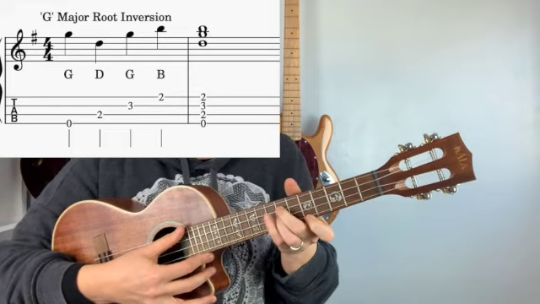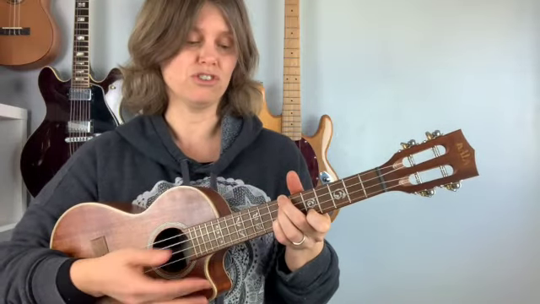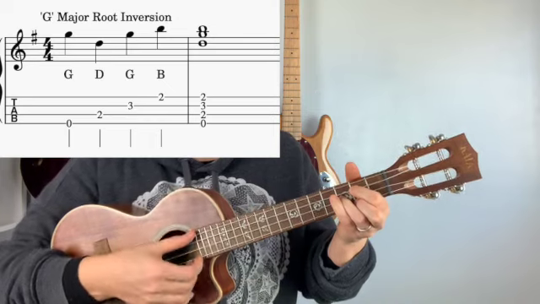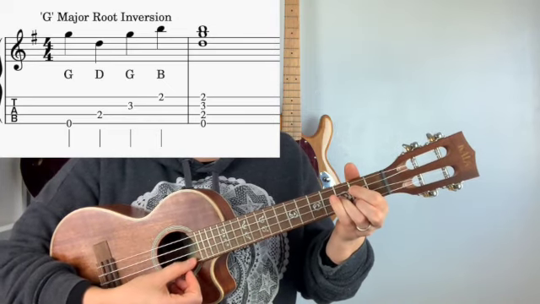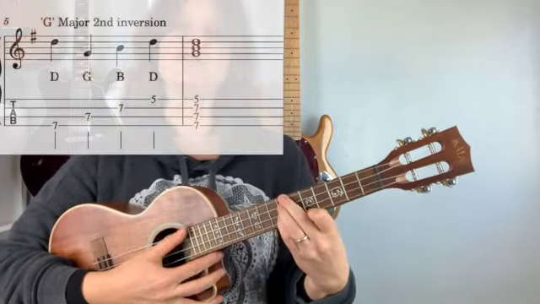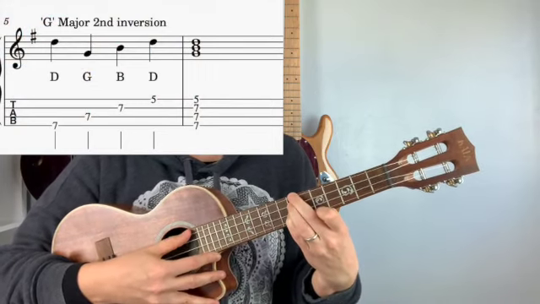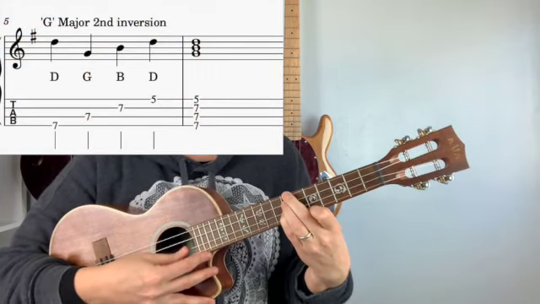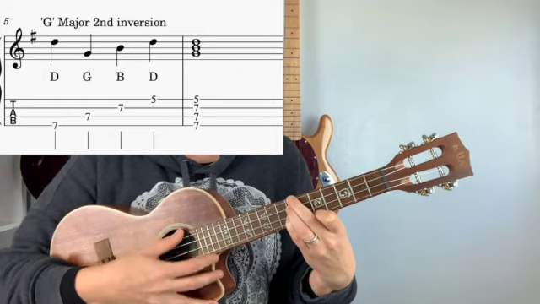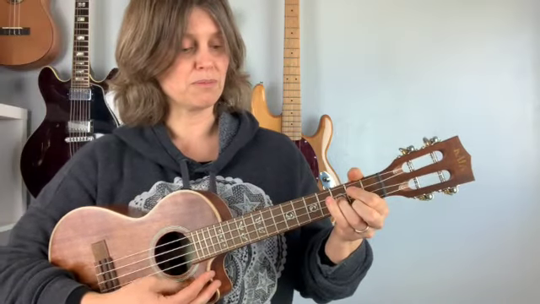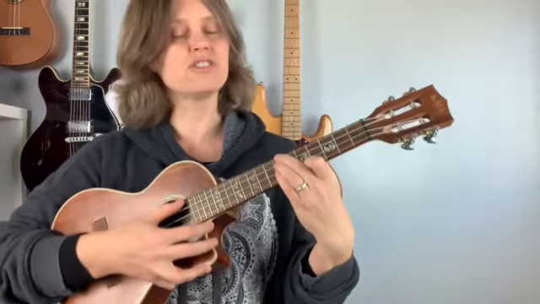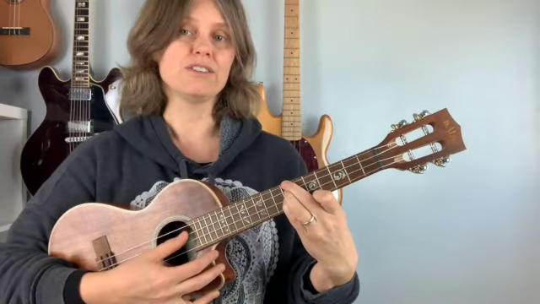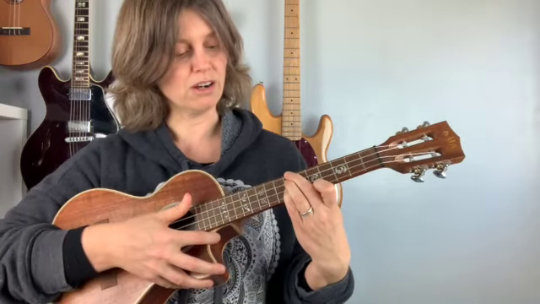Okay? So now if I want to play this chord in another place on the fretboard, I still have those notes, G, B, and D, they're just in a different order. So for example, this is a G, this is a D, this is a G, this is a B. But when I switch to this inversion, now this is a D, this is a G, this is a B, and this is a D. So it's the same chord, you have a different note in the melody, and it has a little bit of a different sound because now these notes are like an octave higher.